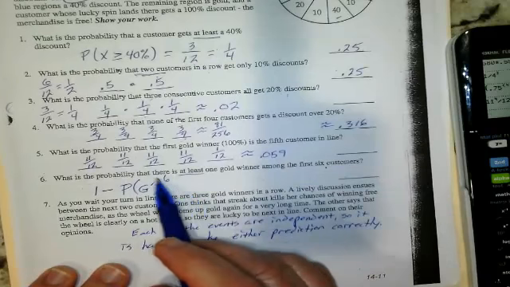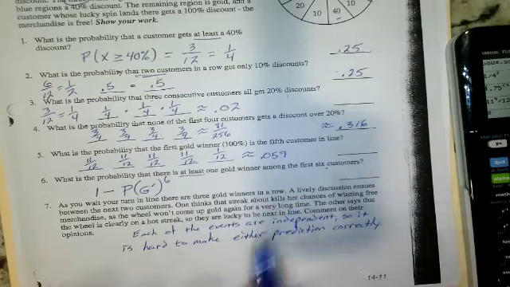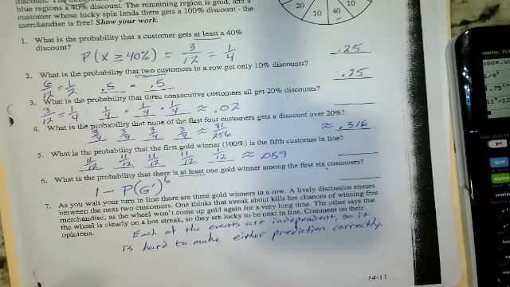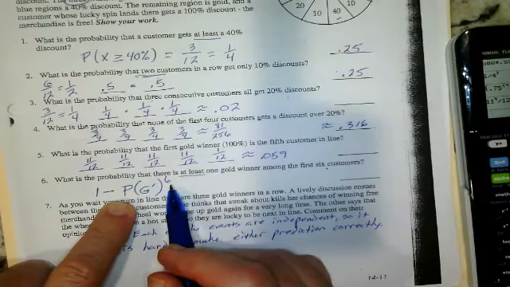What is the probability there is at least 1 gold winner among the first 6 customers? So in other words, the first or the second or the third or the 5th or the 6th, any of those could be. So this is 1 minus the probability of not gold to the 6th power.